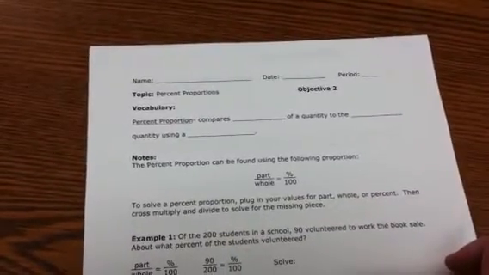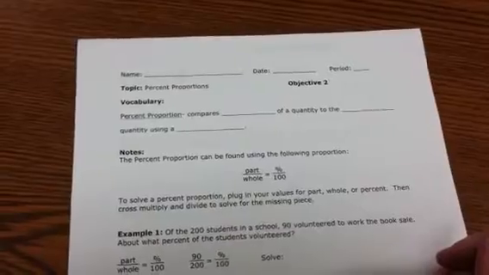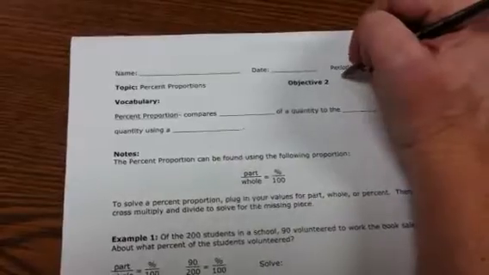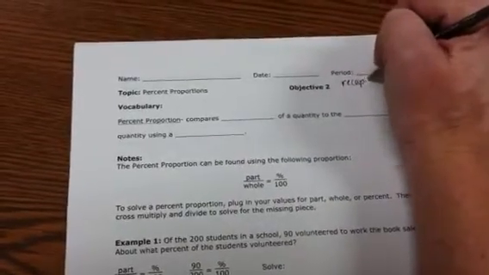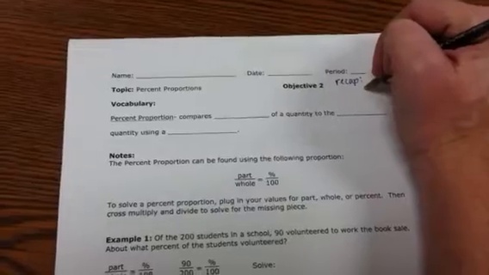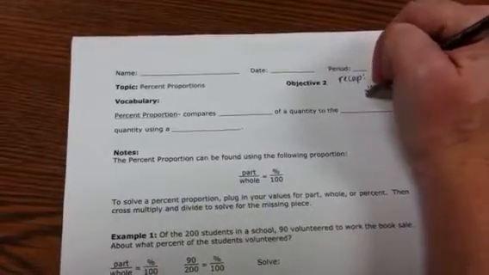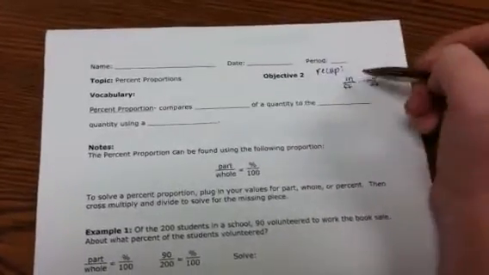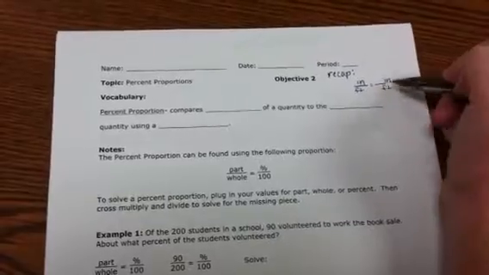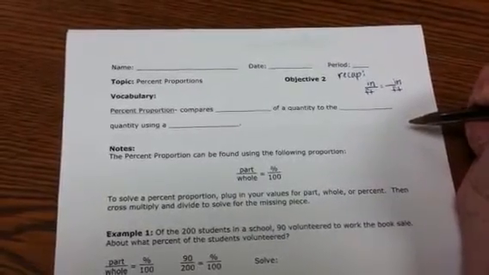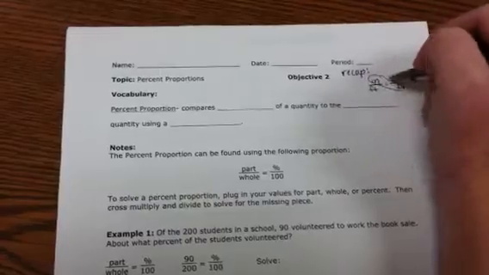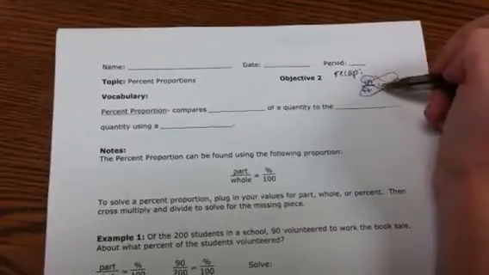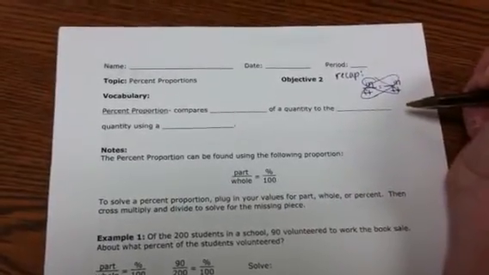Today we will be learning about percent proportions. Before the break, we had studied regular proportions. So to recap, a regular proportion is where you compare two different quantities, like inches to feet, and you have two different types of units on top and on bottom. To solve this, we cross multiplied and we divided. Both of these we are just comparing, and they have to always be equivalent.